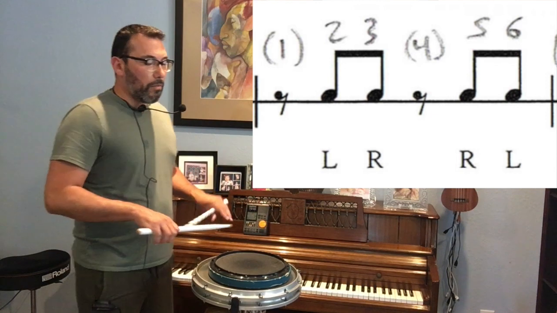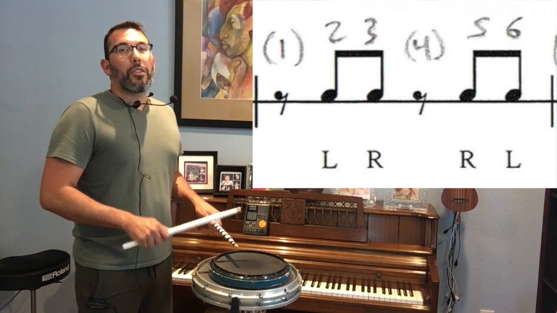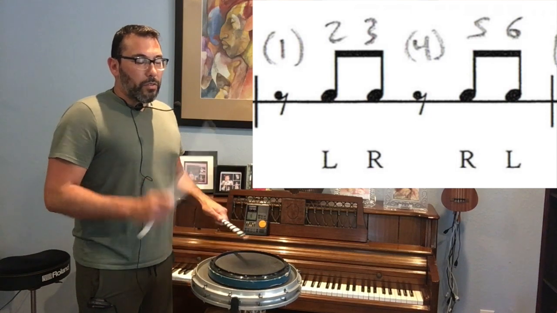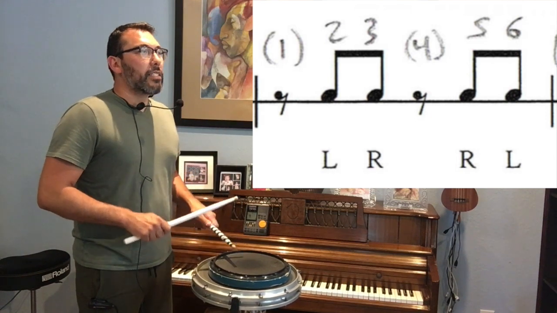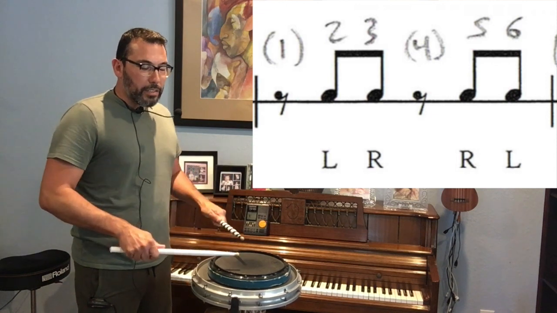1, 2, 3, 1, ready, go. Rest, 2, 3, rest, 5, 6, 1, 2, 3, again, ready, go. Rest, 2, 3, rest, 5, 6, last time. 1, ready, go. Rest, 2, 3, rest, 5, 6.